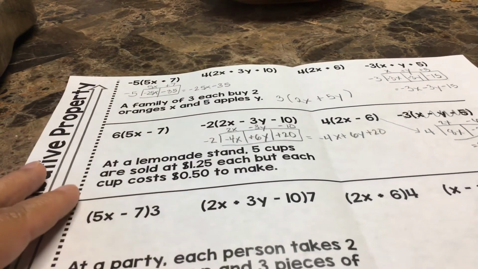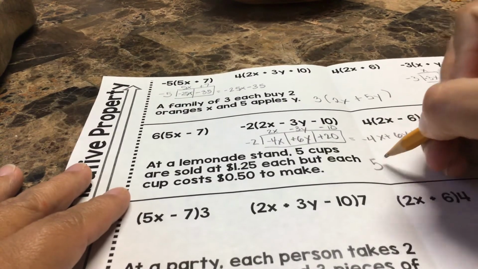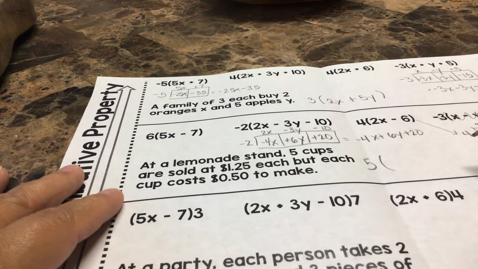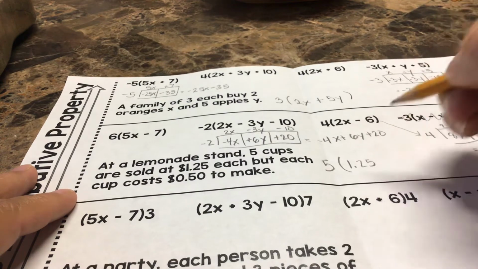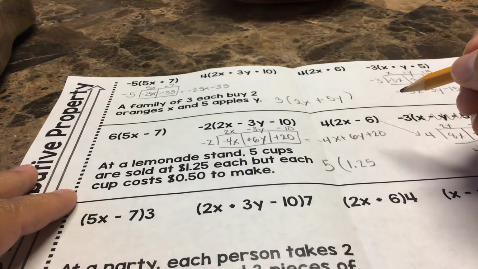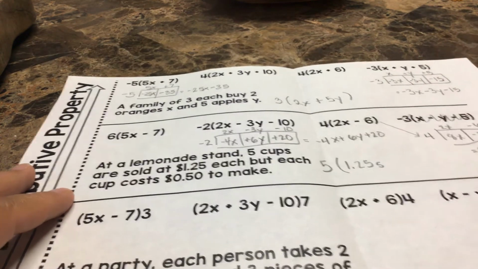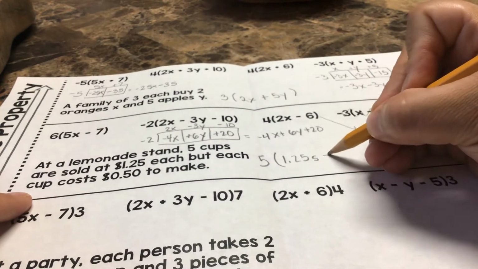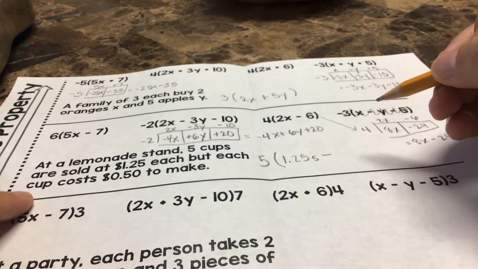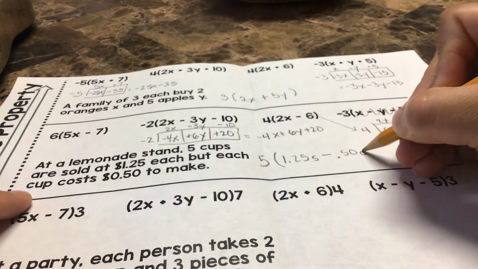All right, so let's take a look. At a lemonade stand, 5 cups. So I know we have 5 of those things. They're sold, so this would be a positive number at 1.25. And what would be a good variable for the cost? So I'm going to put sold right here. But each of them costs, so that's going to be taken away from how much you make, 0.50. And I'm going to call it C for cost.